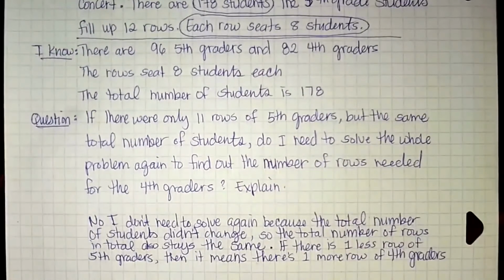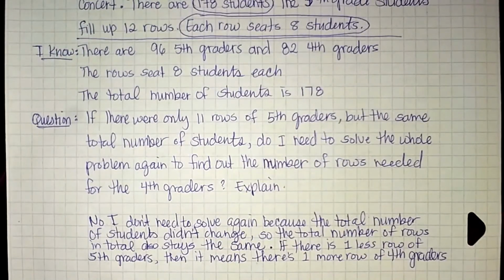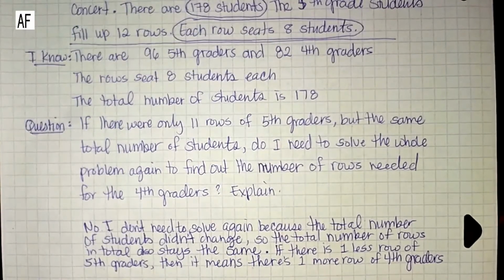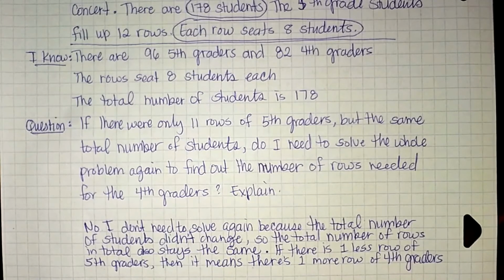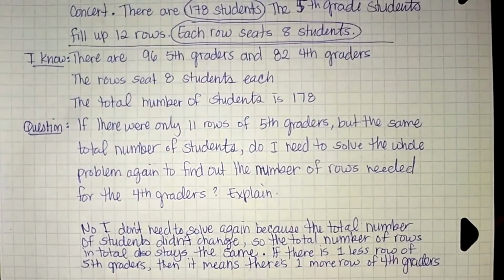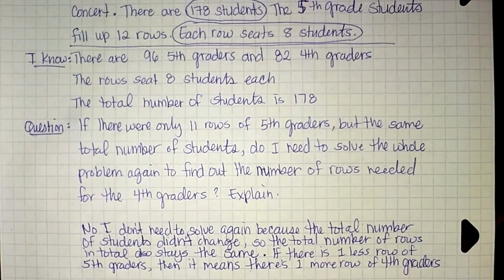Now the question is asking me, if there are only 11 rows of 5th graders, but the same total number of students, so that means there's still 178 students, but there's only 11 rows of 5th graders now. Do I need to solve the whole problem again to find out the number of rows needed for the 4th graders? Explain. So think about this. Our total number stayed the same. We're just splitting our groups a little bit differently.